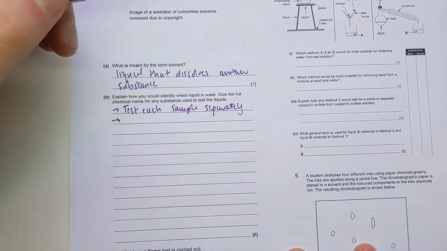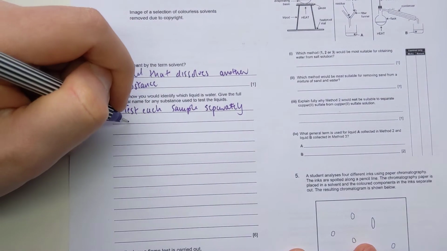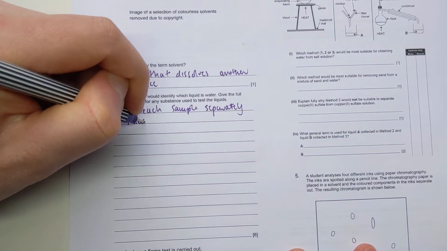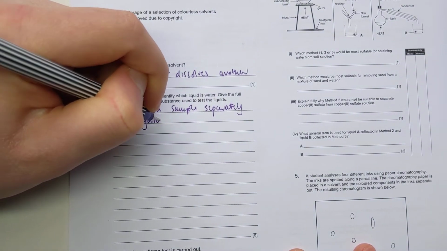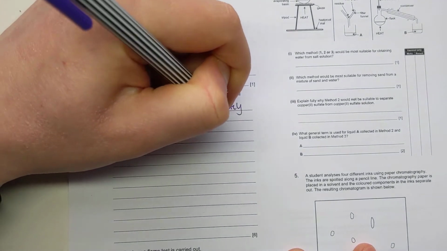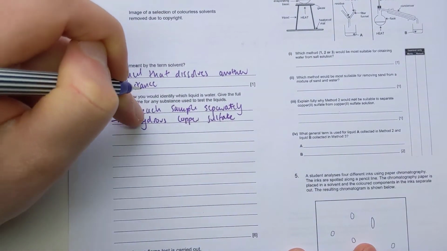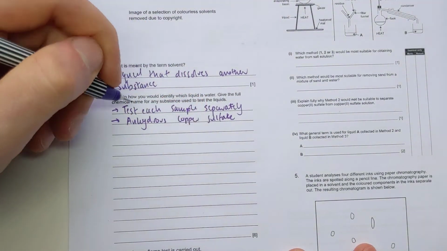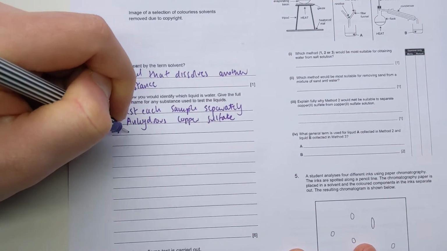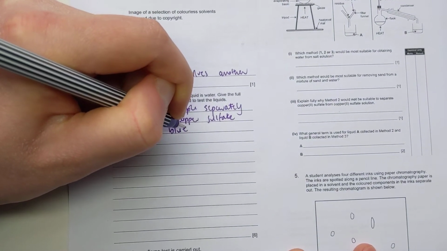But the rest of the points are just one word marks for bits of detail. So the fact you're using anhydrous copper sulfate actually gets you 2 marks, because it's 1 mark for anhydrous, 1 mark for copper sulfate. There's a bit of detail there. The colour change you should expect should be white to blue. That's another 2 marks.